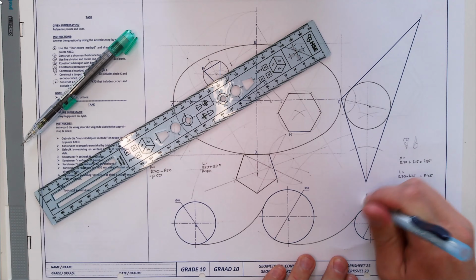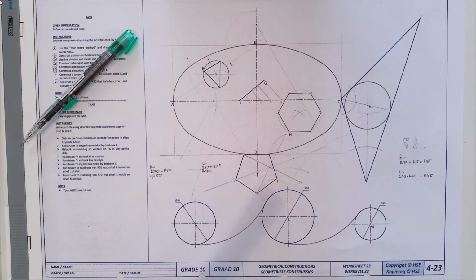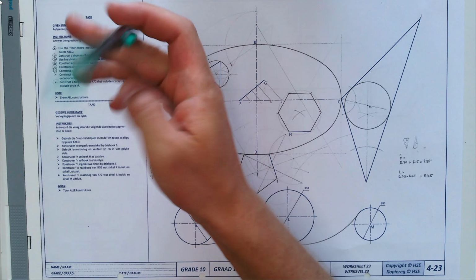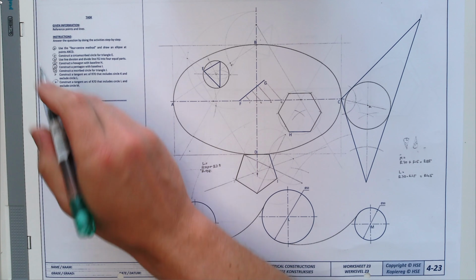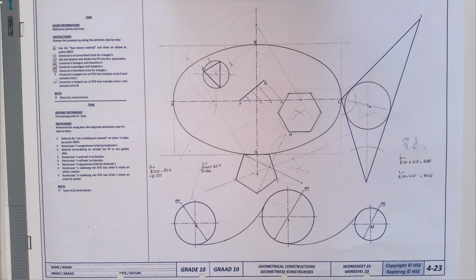Please don't erase your construction. All of that counts as evidence of your process. So we have our final product here. We went through all of our instructions and we clearly showed all our construction. Great, that is that for page 4-23.